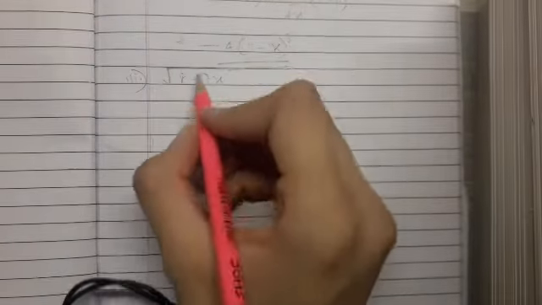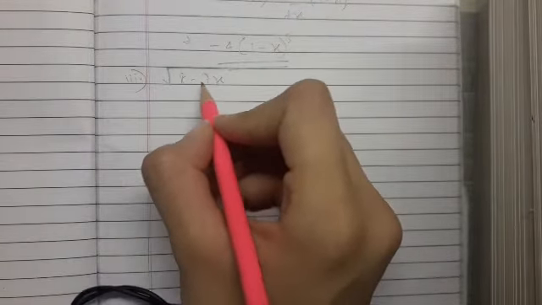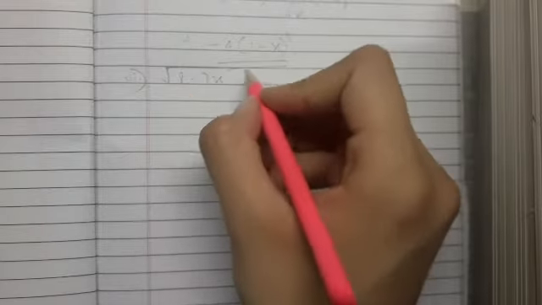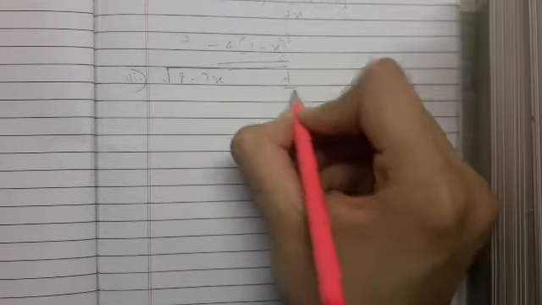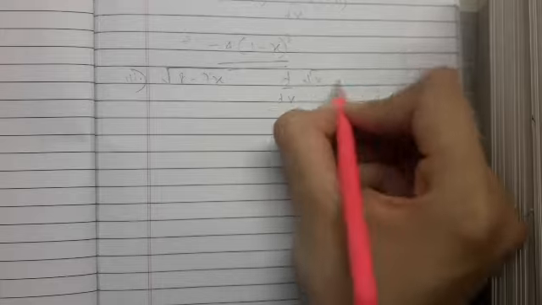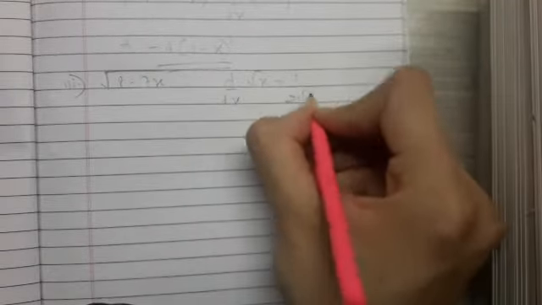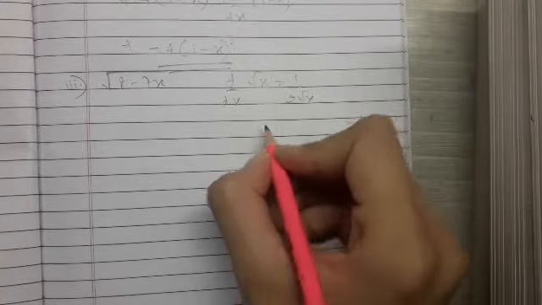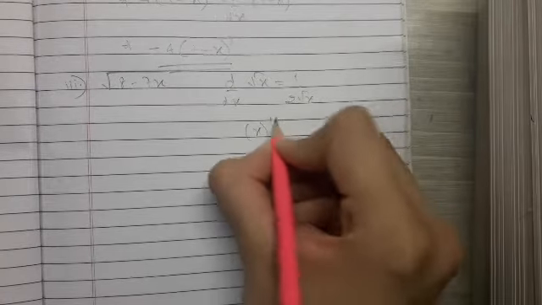Now we have the differentiation of root of 8 - 7x. First of all, we know that the differentiation of root x is 1 by 2 root x. Let's see how we get this. Root x is basically x raised to half.